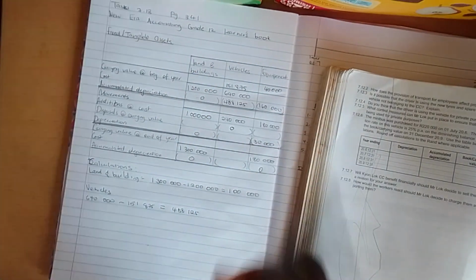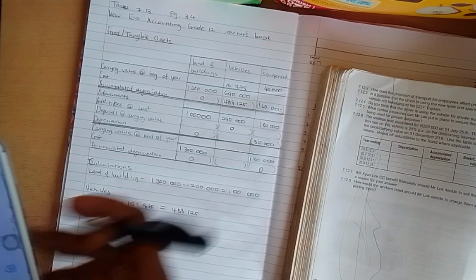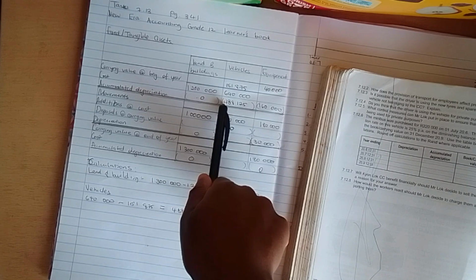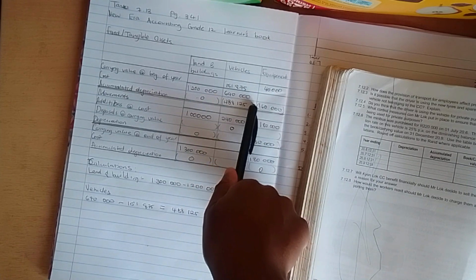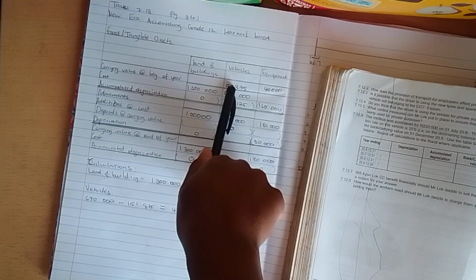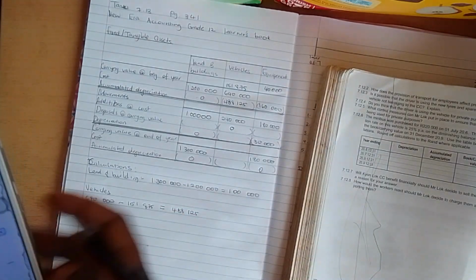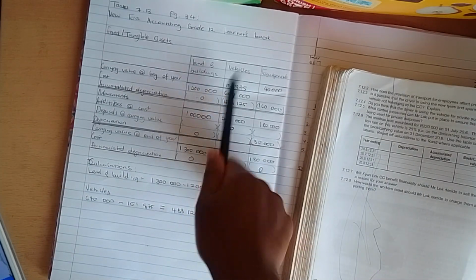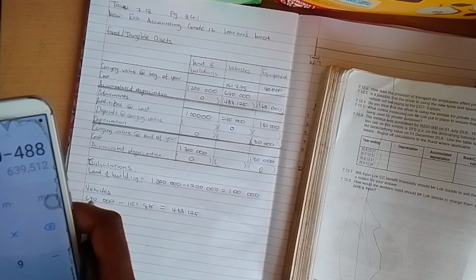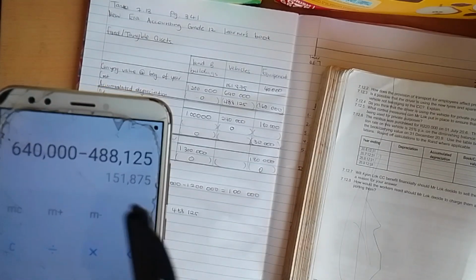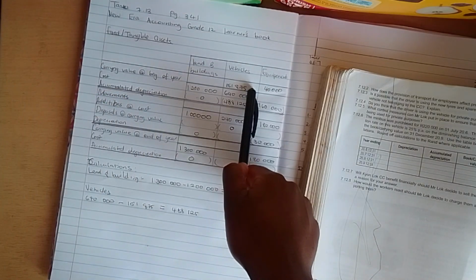488,125. To double check if this is correct, you have to say 640,000, right, minus that amount that you calculated. It has to give you 151,875. So it's 640,000 minus 488,125. There it is. It gives us 151,875, which is that.